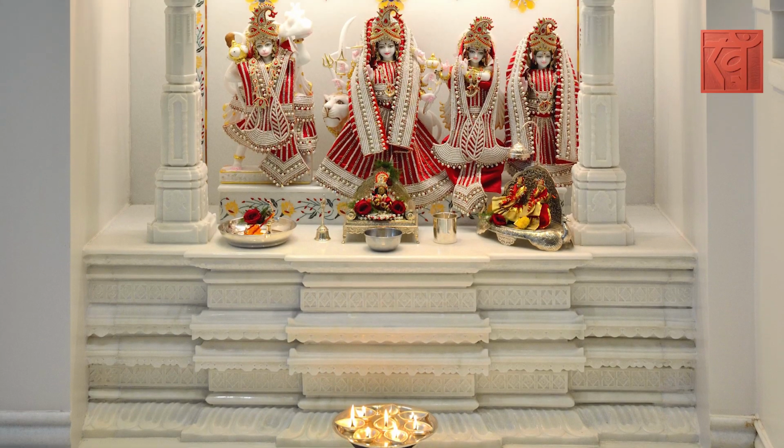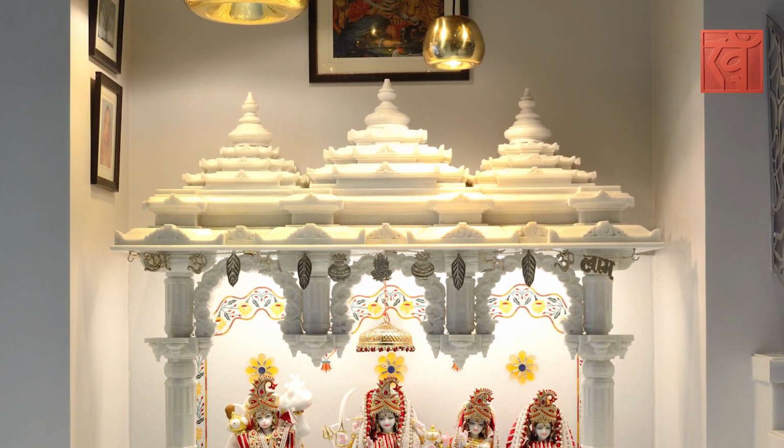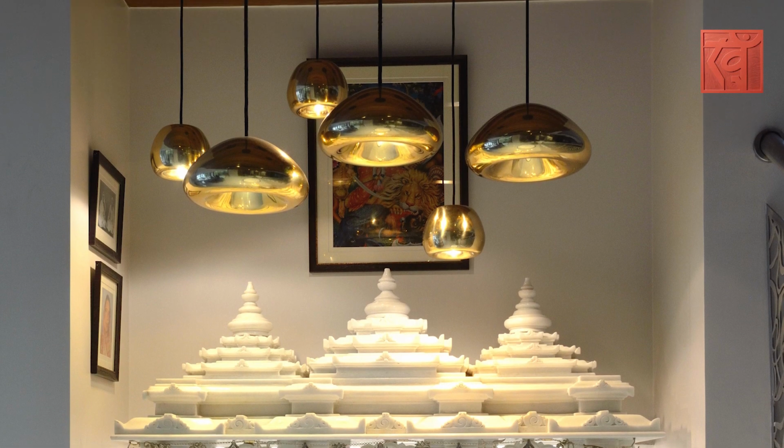Now, a whole variety of ready to install mandirs made of marble or wood are available. These are generally based on temple architecture and have either a single or three churas or domes or shikhars. So here our clients were using a traditional singhasan and we added suspended lights that look like temple bells.